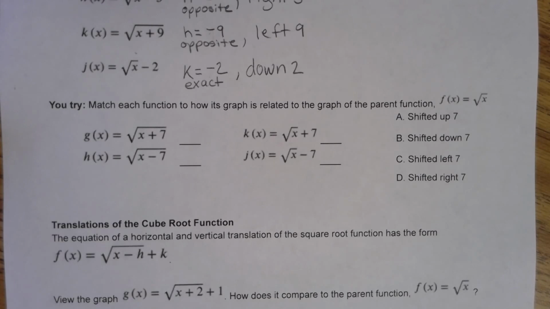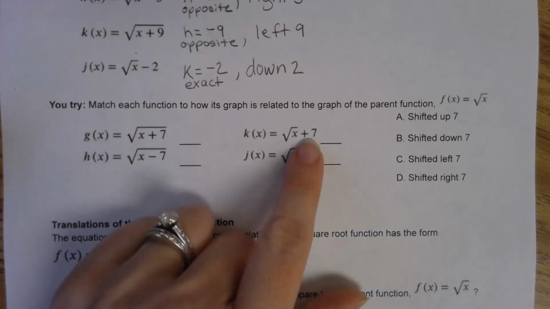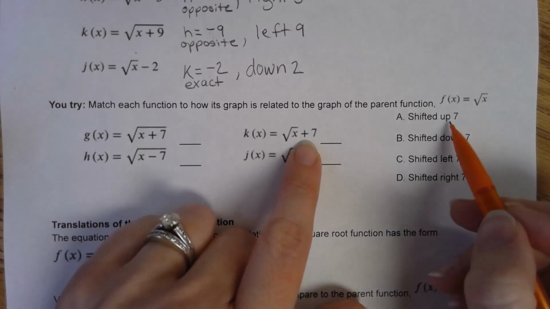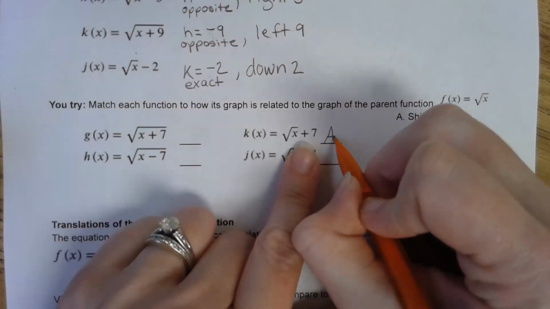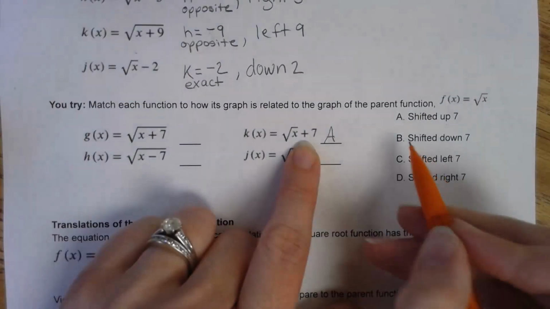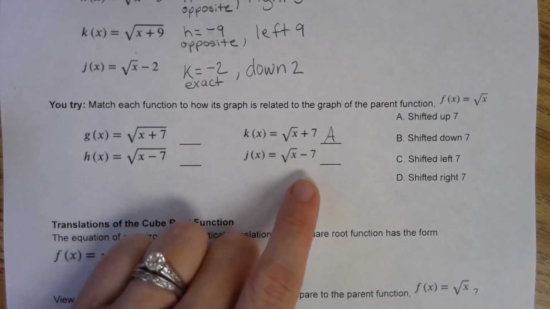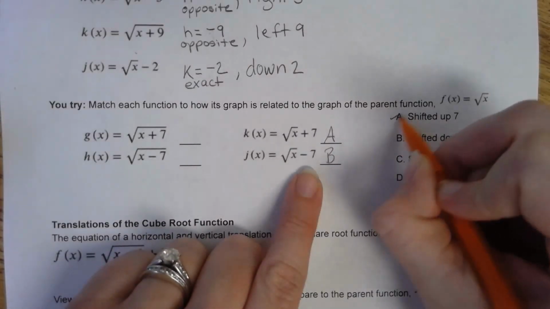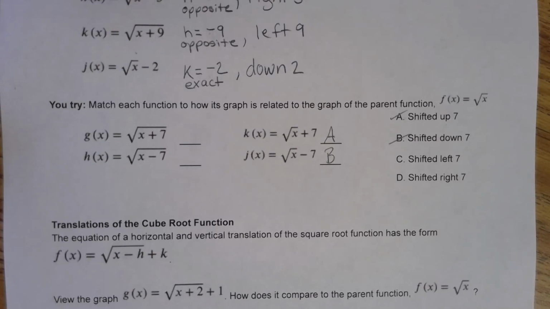Let's match these functions to how the graph is related to the graph of the parent function. First, I like to look at the ones that go up and down because I don't have to think about any opposites when I'm thinking about my h and k. When it's a k value, you can think exactly what you see. Plus 7 will make it go up, so answer choice A matches with that k function, and the minus 7 makes it shift down. So those I have matched up.